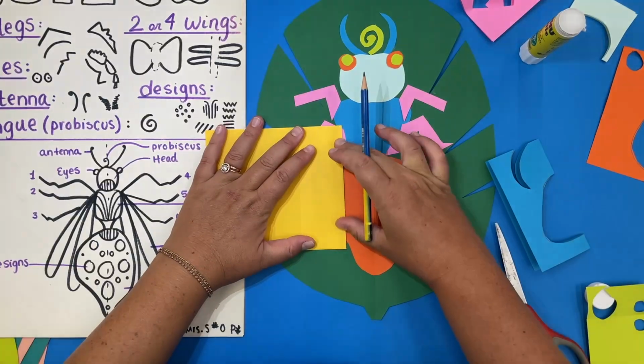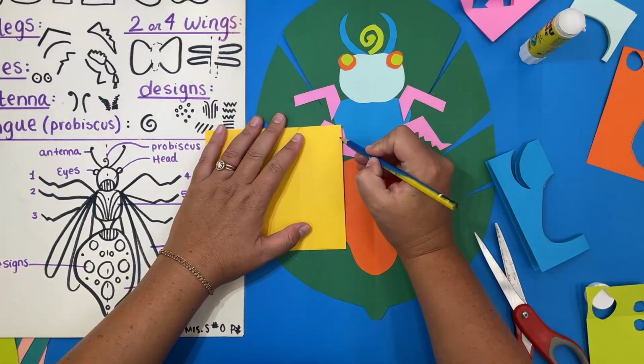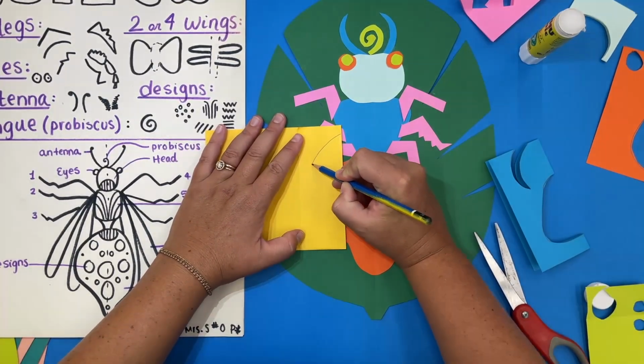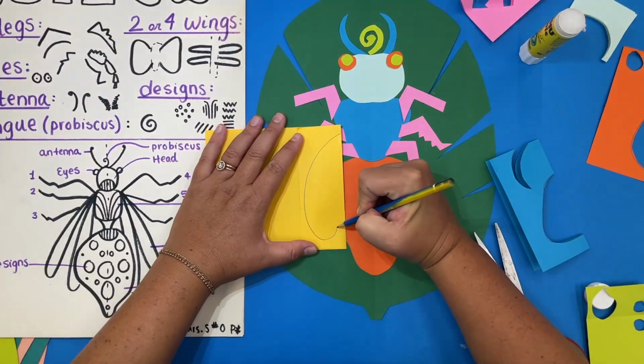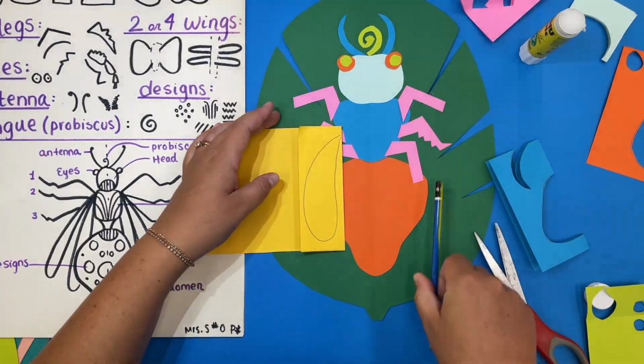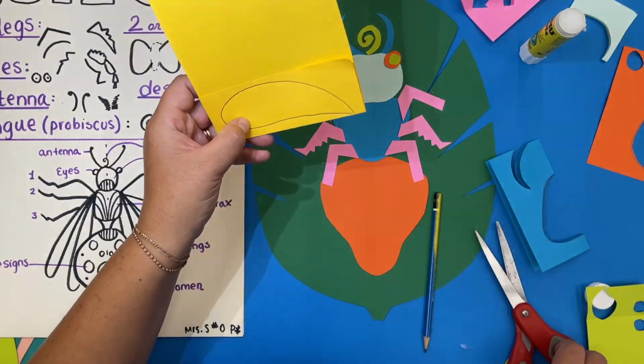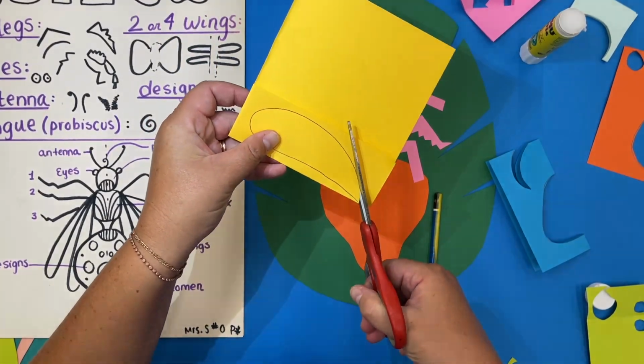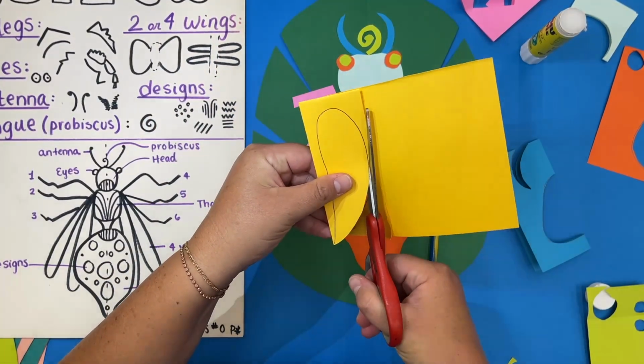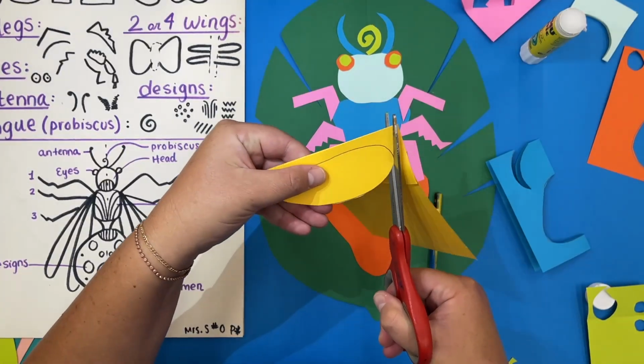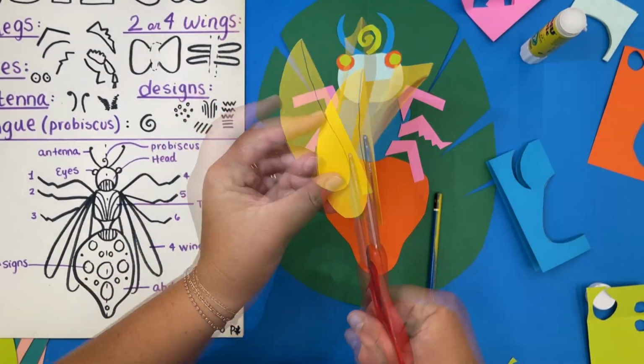If I'd like to give my insect wings, I can take one of the other papers and just draw a teardrop shape like this to create some wings. Of course, you can give your insect very unique wings. Remember, we are creating our own species of insect today.